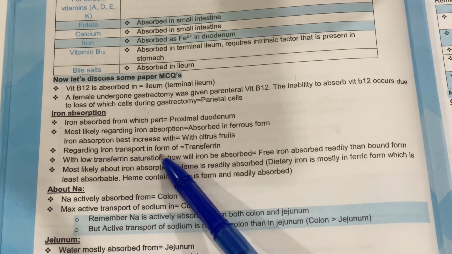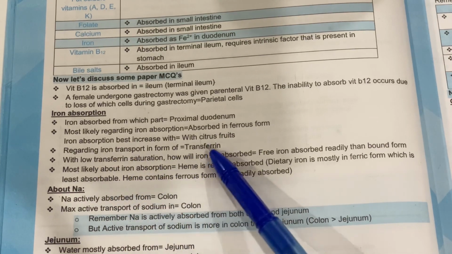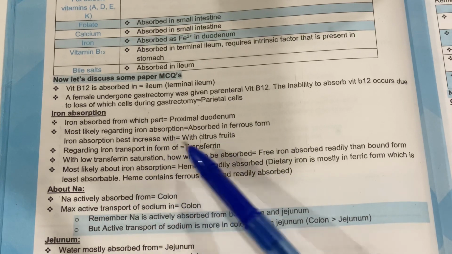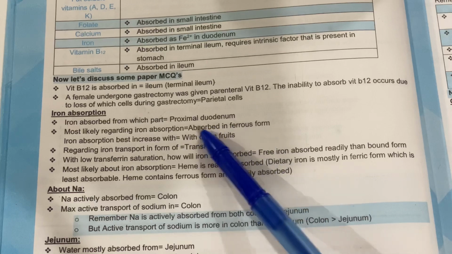Regarding iron, it is transported in the form of transferrin. It is absorbed in the ferrous form from the proximal duodenum, and absorption is increased with citrus fruits.